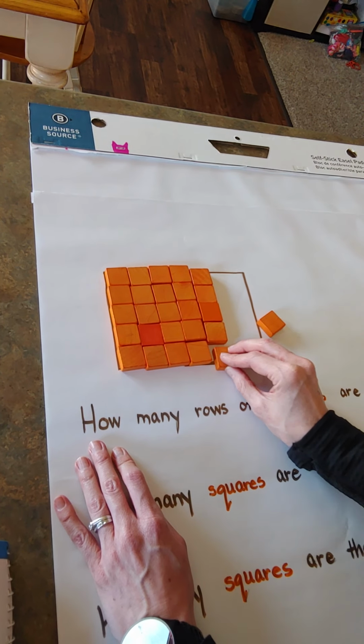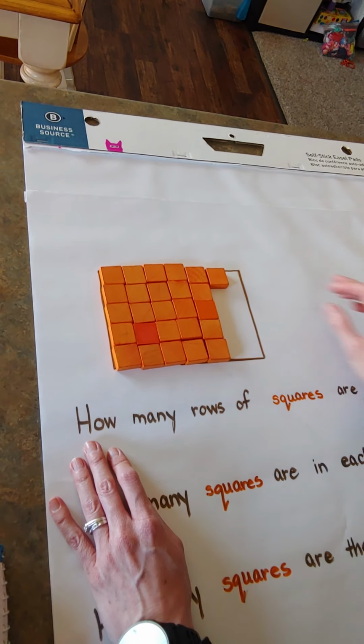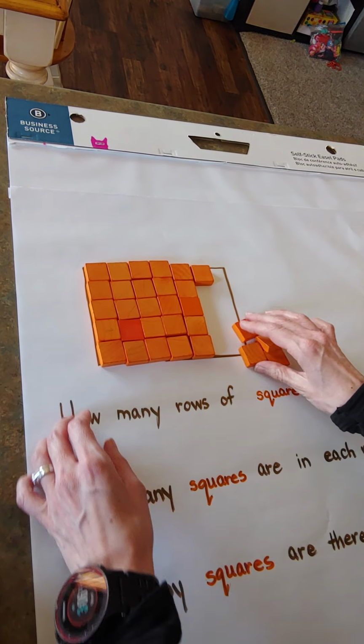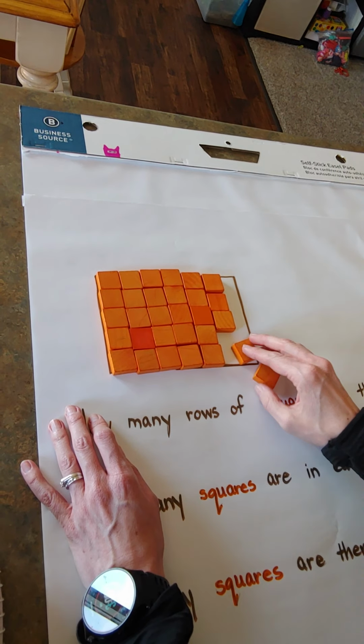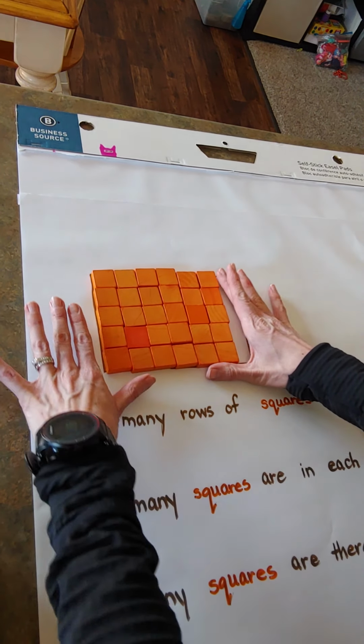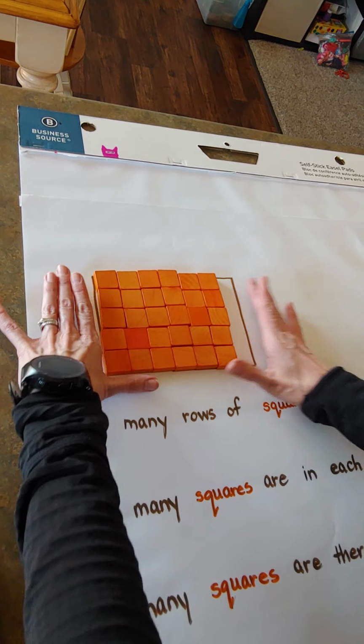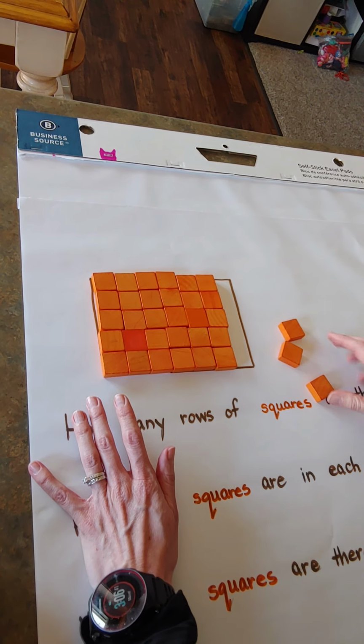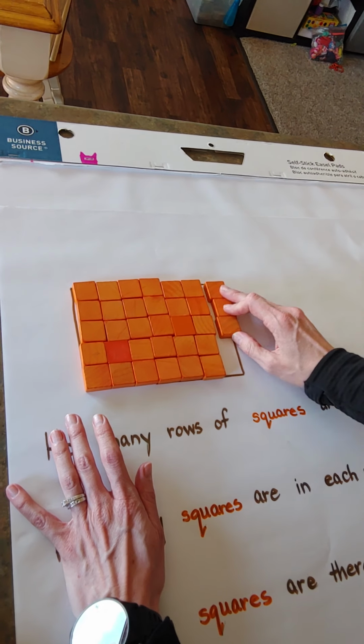That's a lot of squares, Mrs. Berger. It is, yeah. See, friends, even my videotaping partner here, I tell him he's got to be quiet, but he's got to have a word in once in a while.